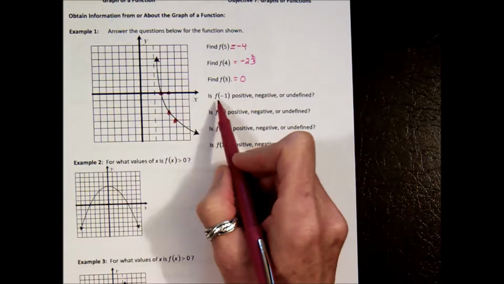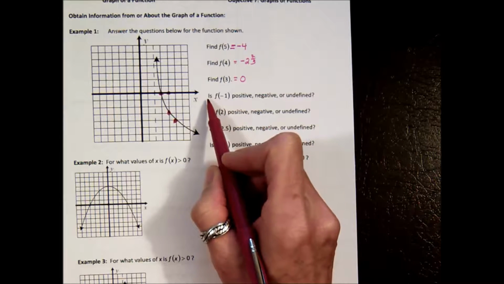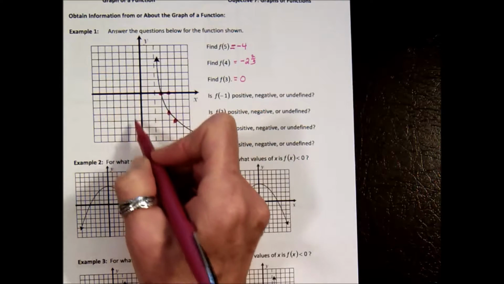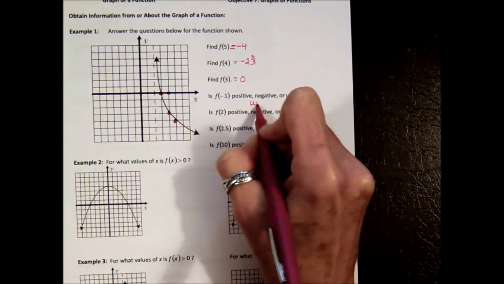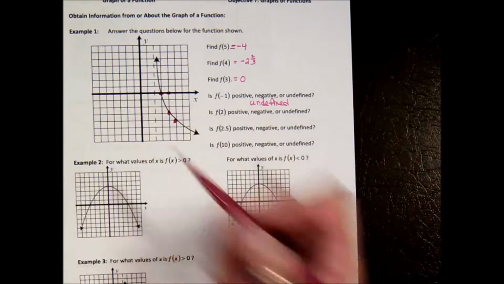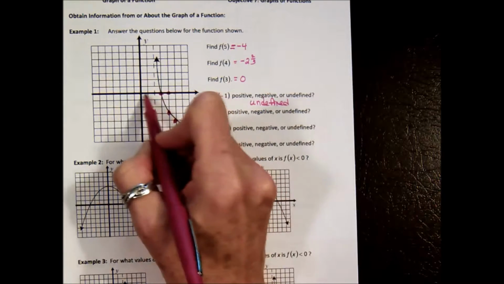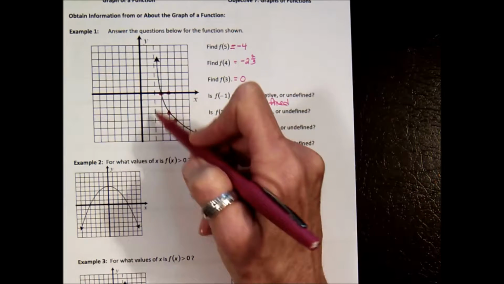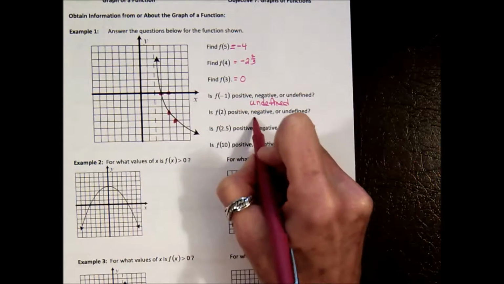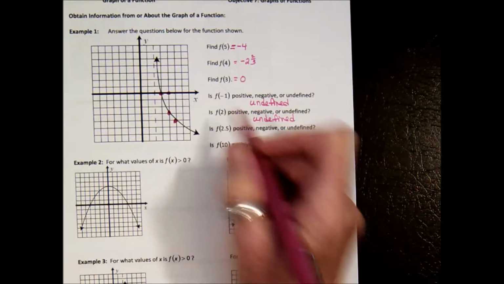It says, is f of -1 positive, negative, or undefined? So we want f of -1. That means x is -1. Well, the graph doesn't even go over there, so it's undefined. There is no function when x is -1. Is f of 2 positive, negative, or undefined? Remember what I said about this dotted line called an asymptote. The function never reaches it. So again, the function is undefined at f of 2.